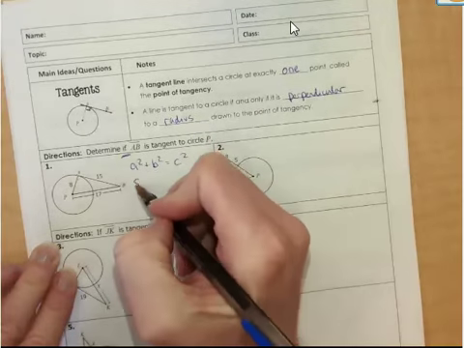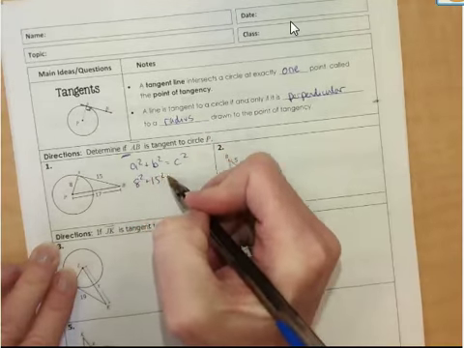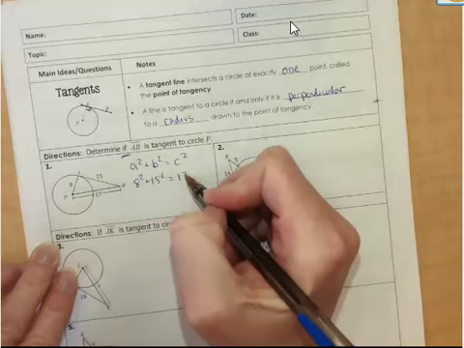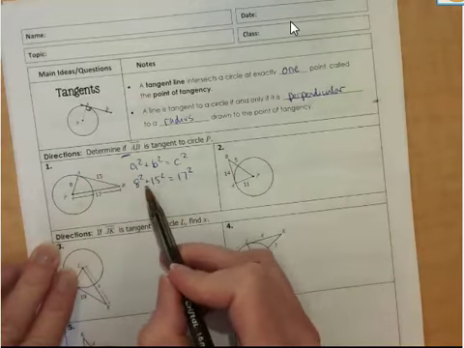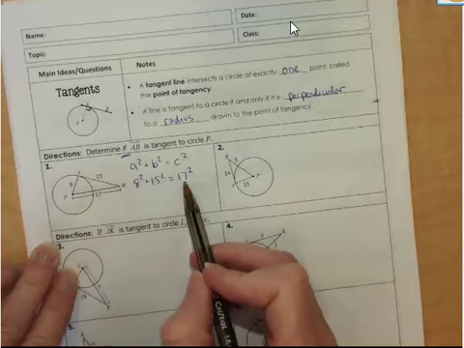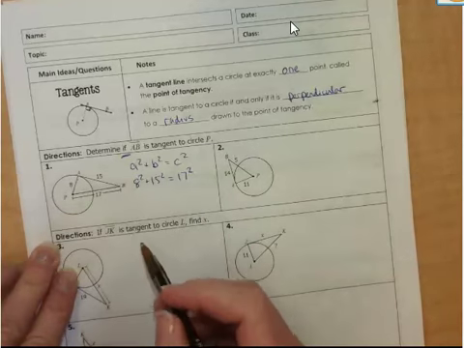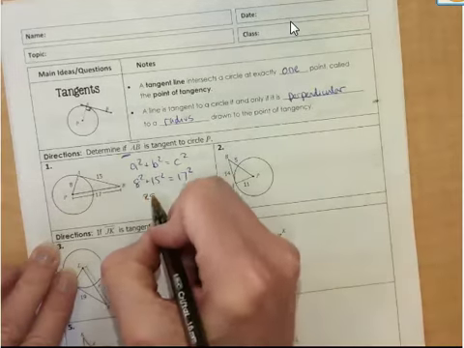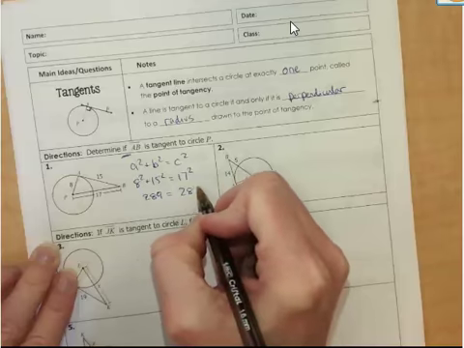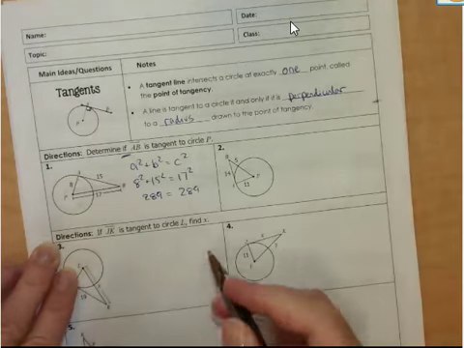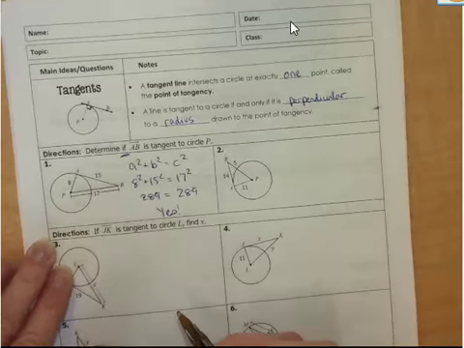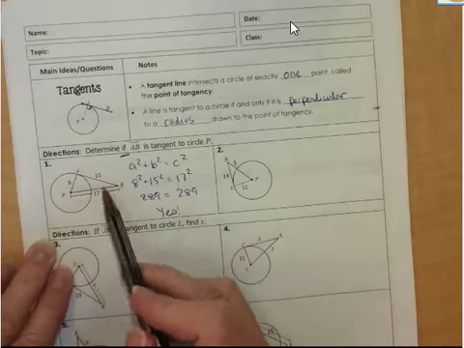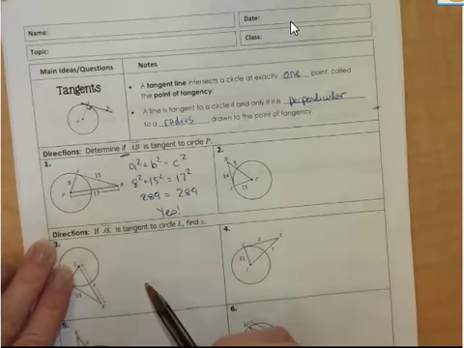So if 8 squared plus 15 squared is equal to 17 squared, then that's a right angle. If these two do not add up to 17 squared, then that's not a right angle. So in this case, they do equal each other. So if 289 is equal to 289, then yes, this is a right angle, which means that this line here, AB, is tangent.